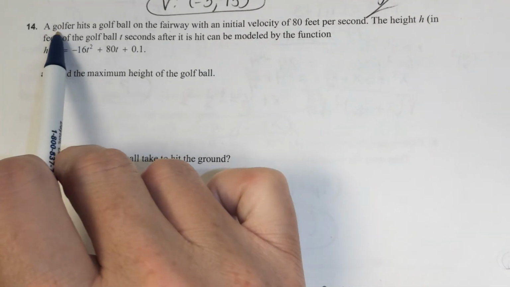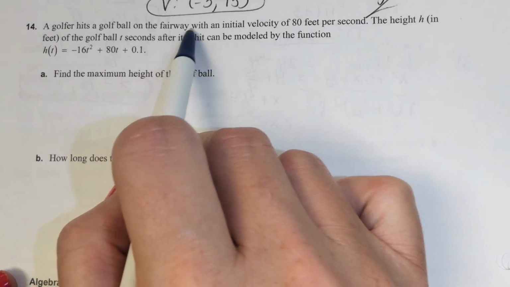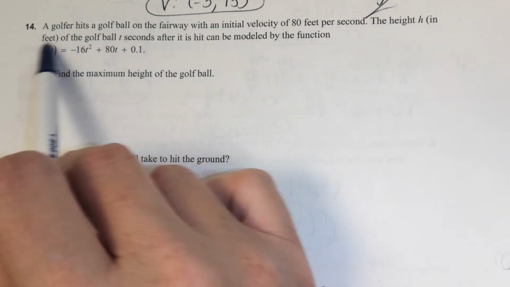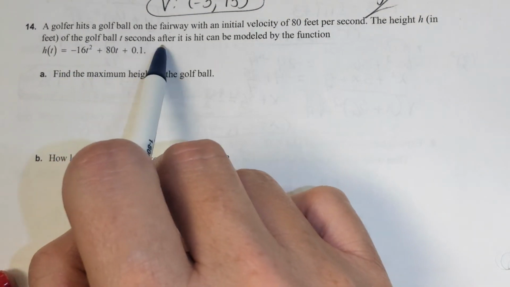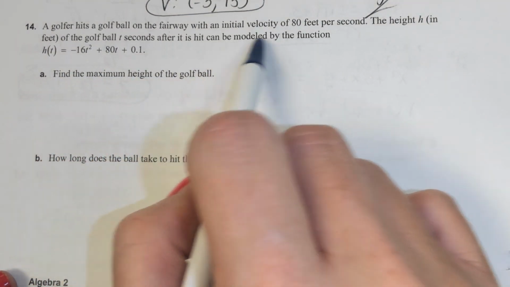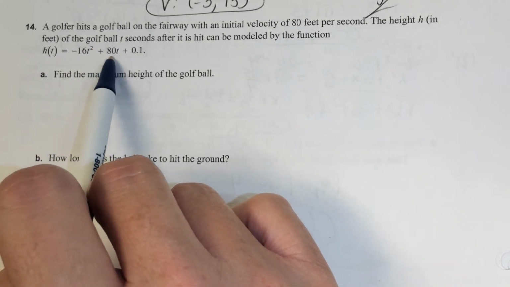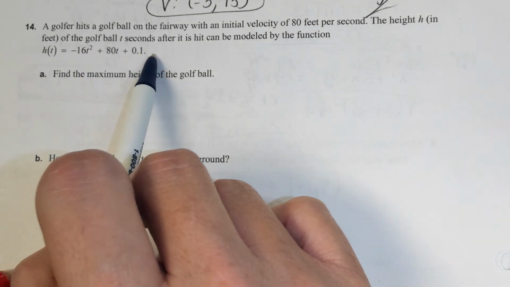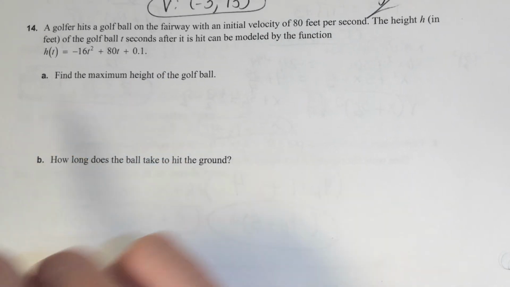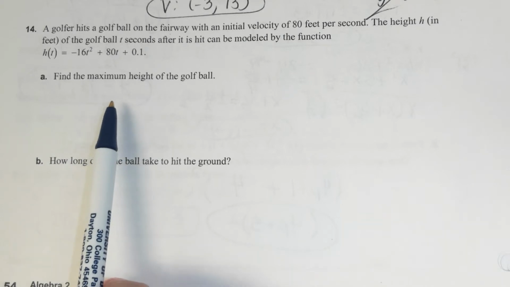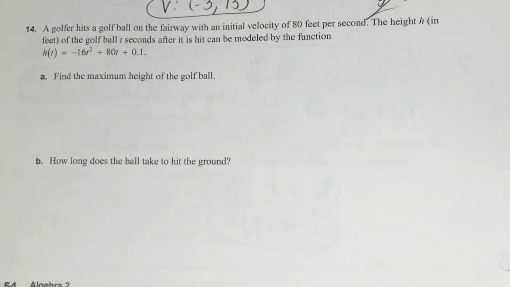All right. A golfer hits a golf ball on the fairway with an initial velocity of 80 feet per second. The height h in feet of the golf ball t seconds after it is hit can be modeled by the function h of t equals negative 16t squared plus 80t plus 0.1. Find the maximum height of the ball. Guys, a problem like this is telling us probably to go to the calculator. This would be a pretty tedious problem to do without.